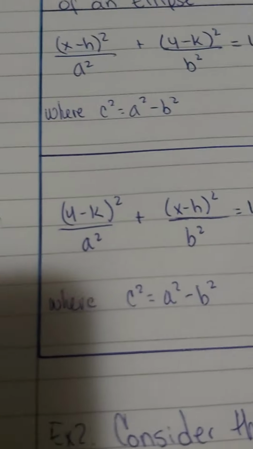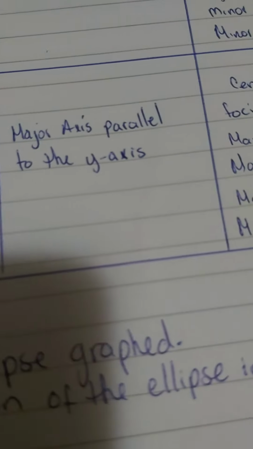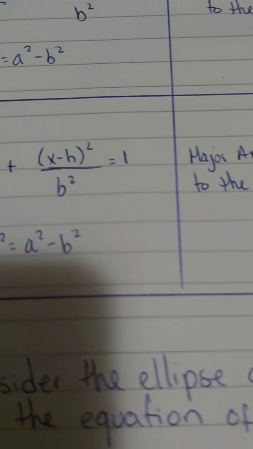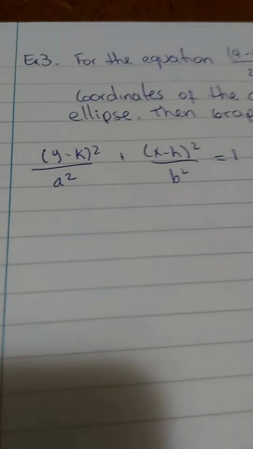In this case, we're talking of an ellipse whose major axis is parallel to the y-axis. So we're talking about the standard form: (y minus k) squared over a squared plus (x minus h) squared over b squared equals 1, right?